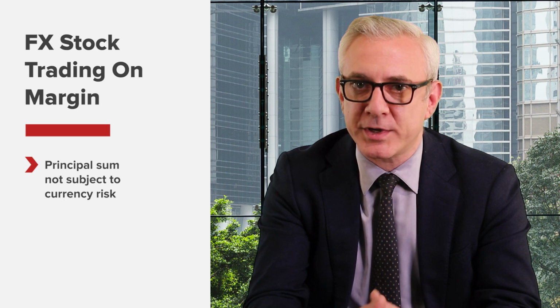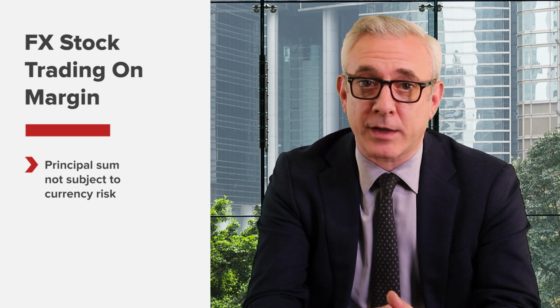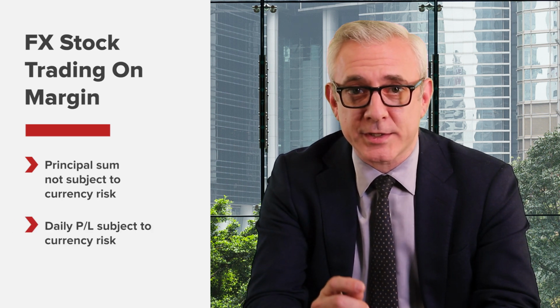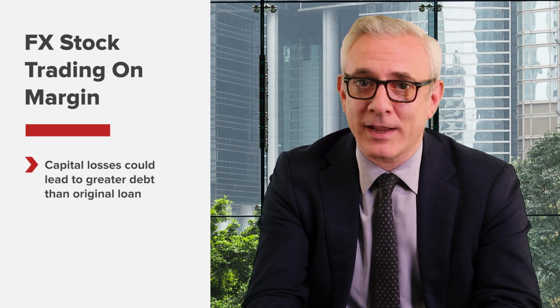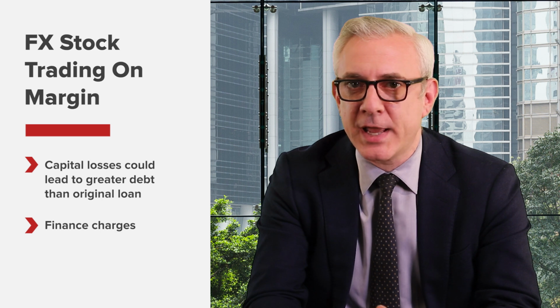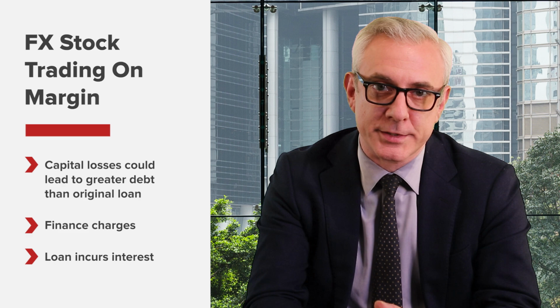When making foreign currency stock transactions on margin, you can see that the currency risk you experienced on your principal sum when trading in your cash account is removed. However, your daily P&L remains subject to this risk. Also, capital losses you suffer on your equity may create a debt of greater value than the original size of your margin loan. You may also experience finance charges, depending on the yield spread between your base and overseas currency. And while your base deposit accrues interest, your margin loan will incur interest.